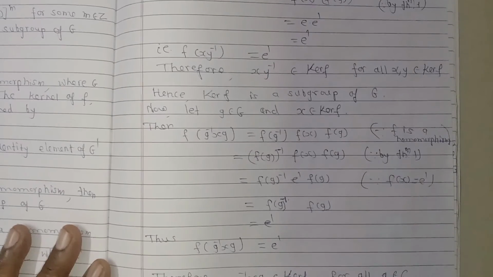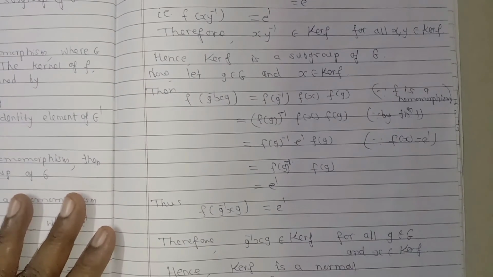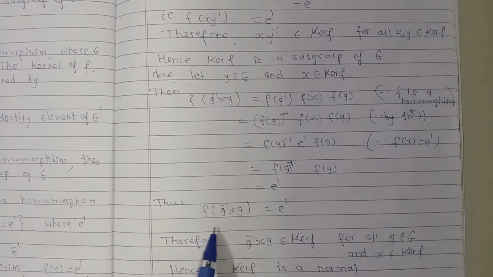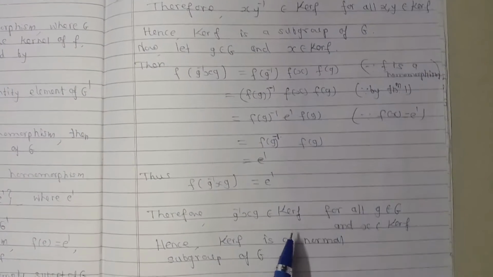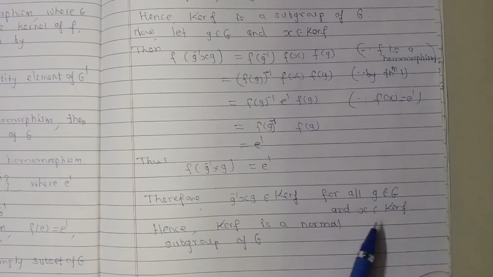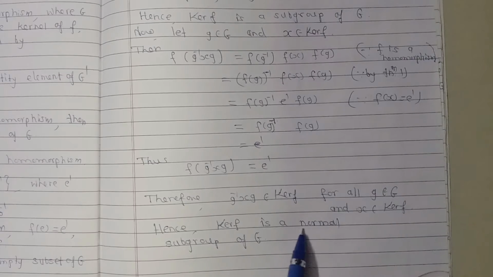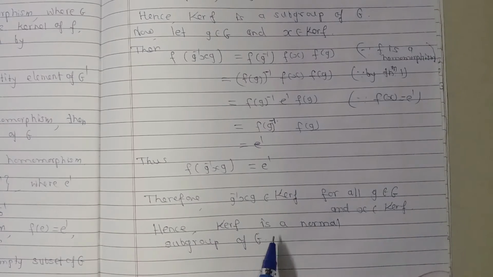Hence, that is, f(g inverse xg) equals e dash. Therefore g inverse xg belongs to the kernel of f for all g belonging to G and x belonging to the kernel of f. Hence, the kernel of f is a normal subgroup of group G.